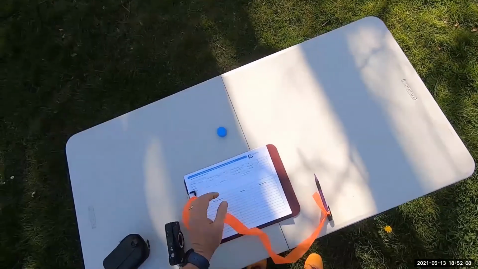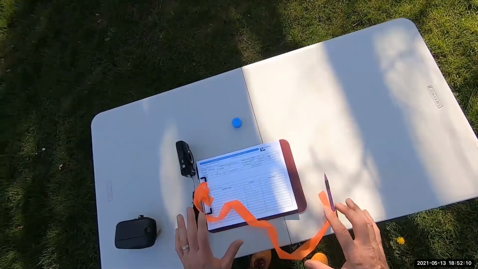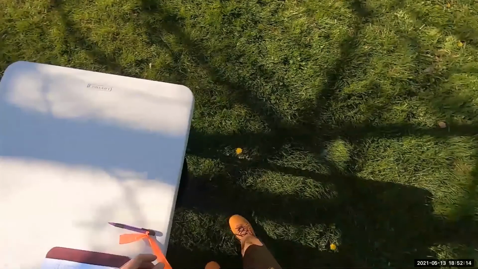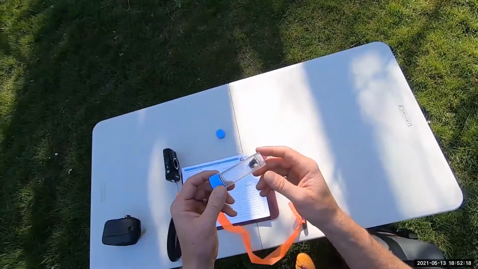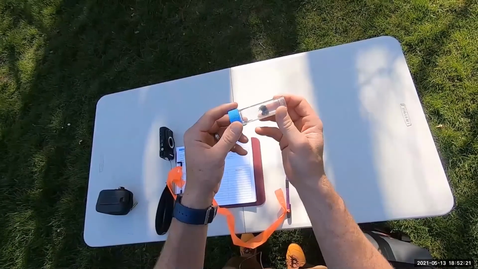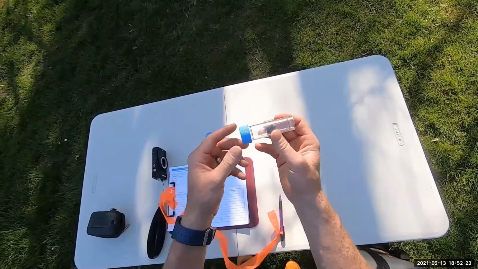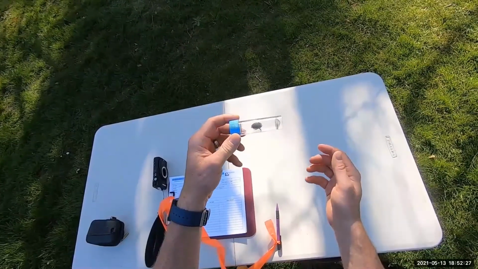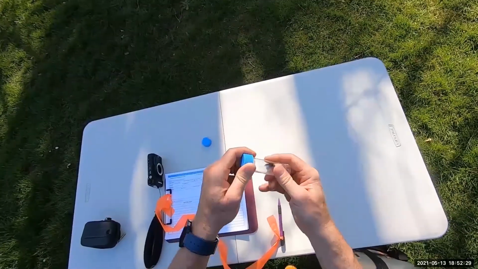So I'm ready, my station's all set up, I have everything I need. I can grab my first bee out of the cooler. And once you take a bee out of the cooler, you'll know she's ready to be processed if you can kind of shake the jar back and forth, and she moves pretty freely in there. That's when you know she's ready to be processed.